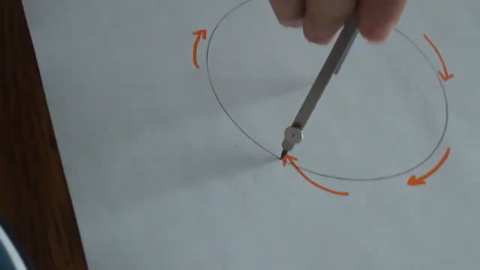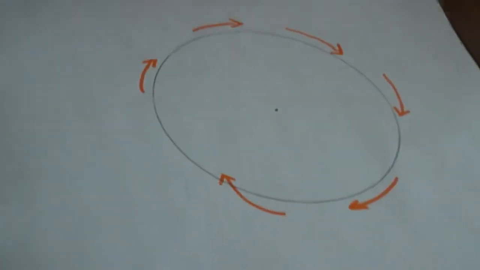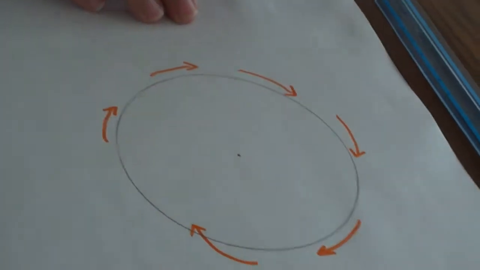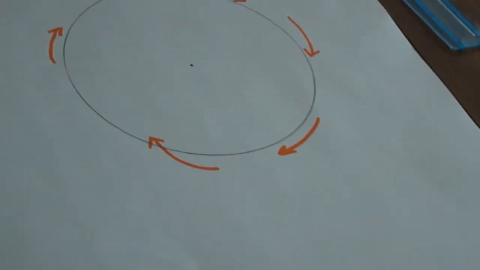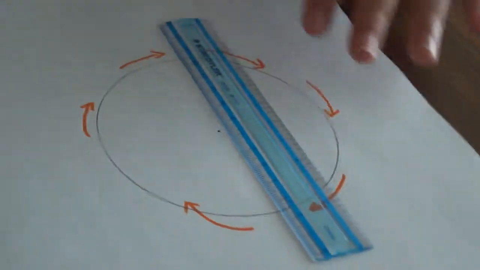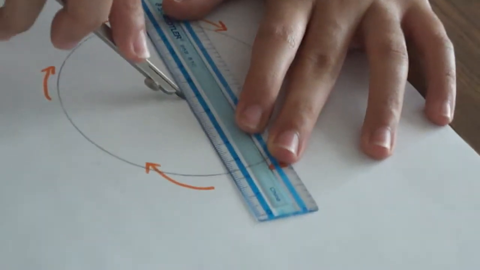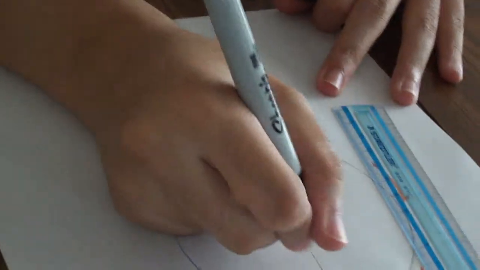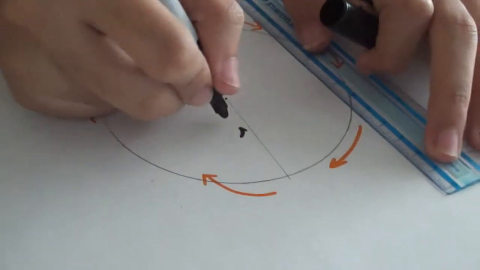After you have measured this, after you have drawn the circle, we're going to measure the circumference. The circumference is the linear distance around the edge of the circle. We've already measured the radius, which is the distance from the edge of the circle to the pivot point. This radius, as we have earlier measured, is going to be 5 centimeters.